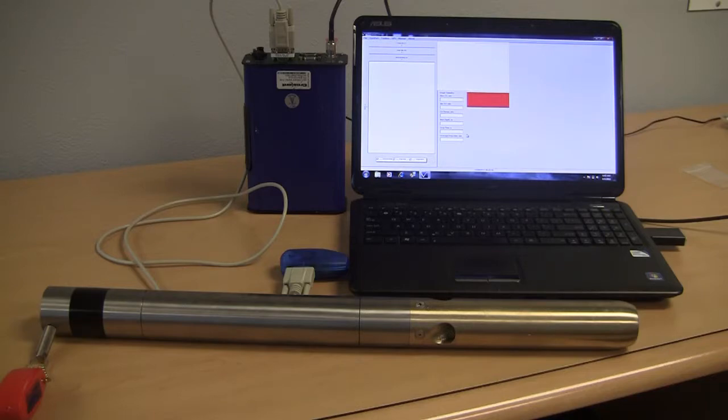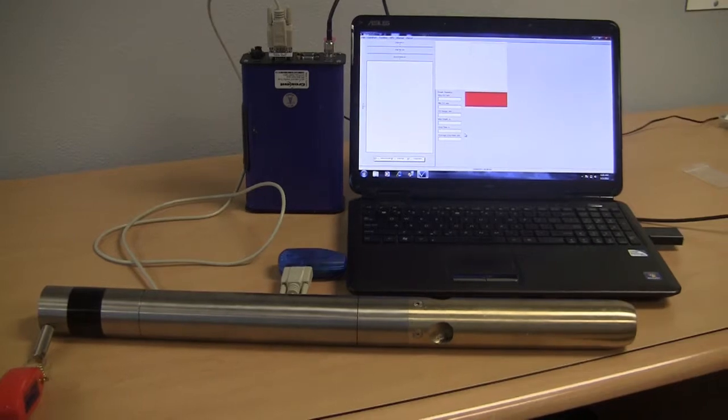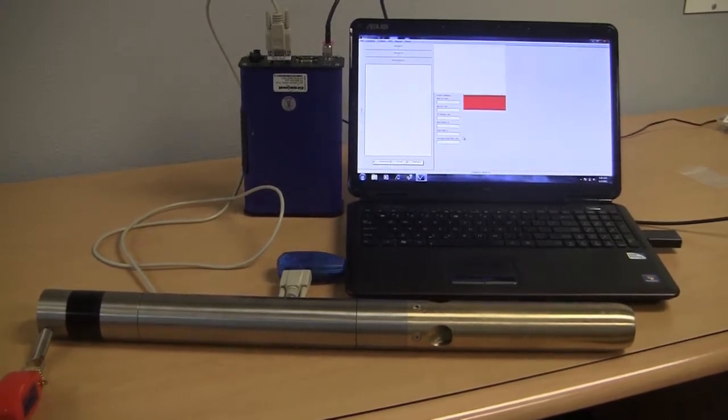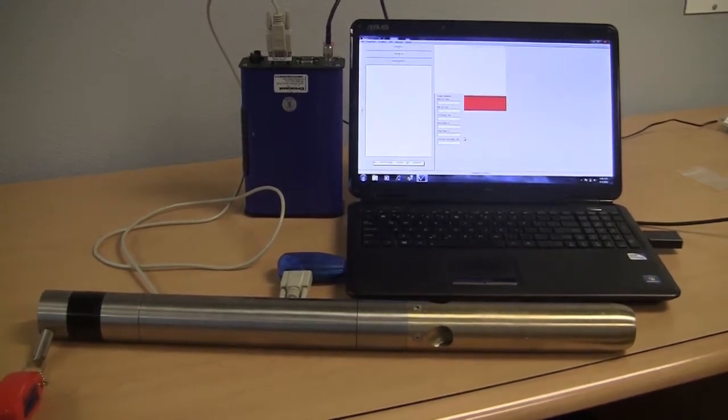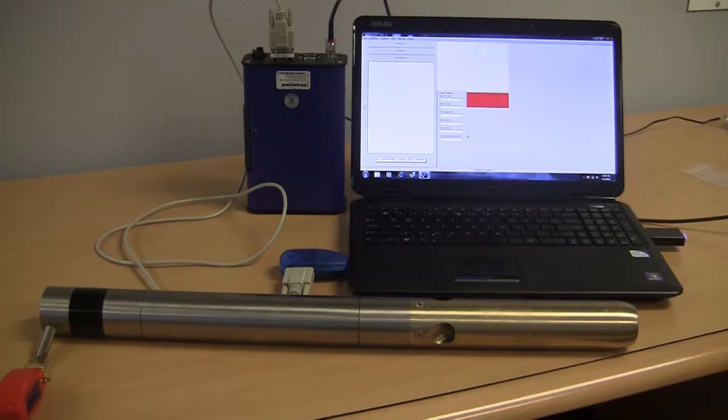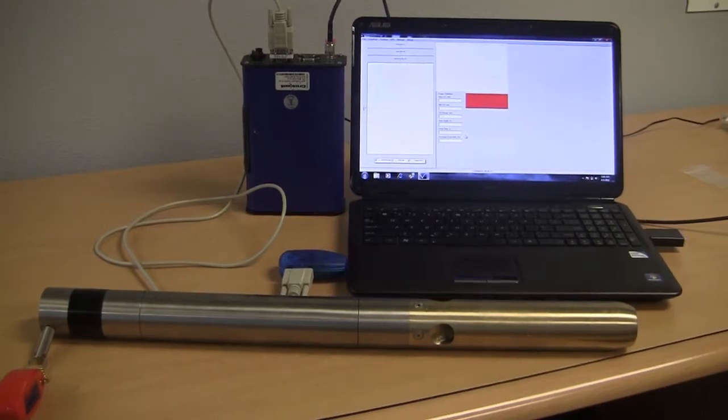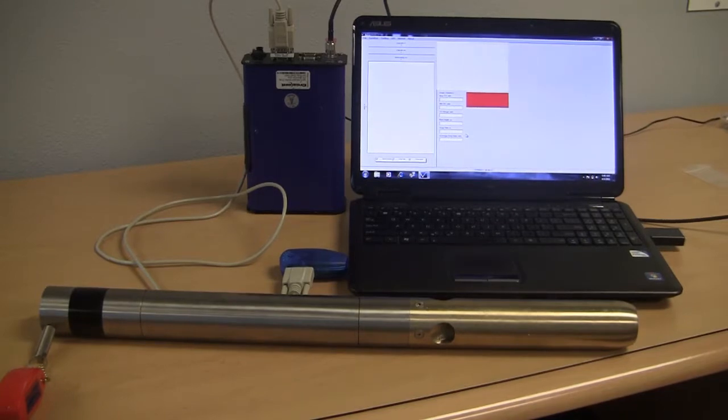In this video I'm going to show the procedure for adding a GPS position to the individual RapidSV profiles using the RapidSV software. So I have the RapidSV probe GPS system connected to the laptop here, and I have the RapidSV software running on the laptop. The antenna is connected up out of the picture, so we're receiving a real-time GPS position.